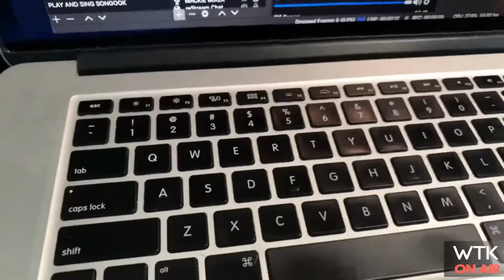But then I figured out you can go into your iPhone. You can use OBS app. So you just download the OBS app on your iPhone. It's very easy to do. And then when you go into OBS, you just go into OBS right down here.